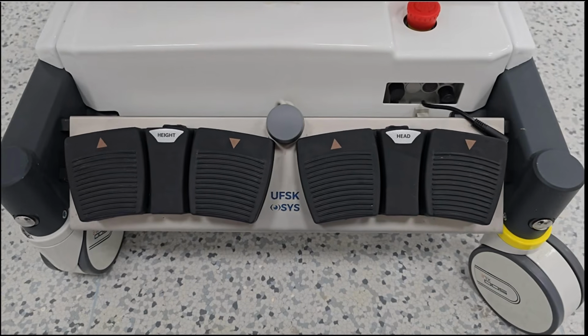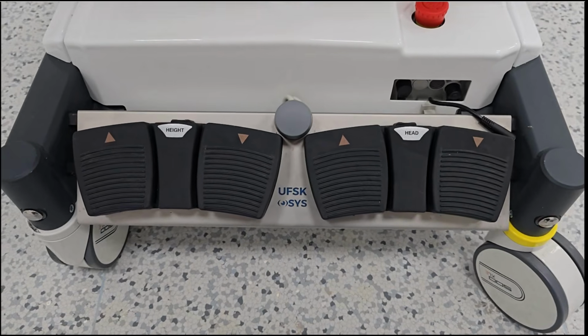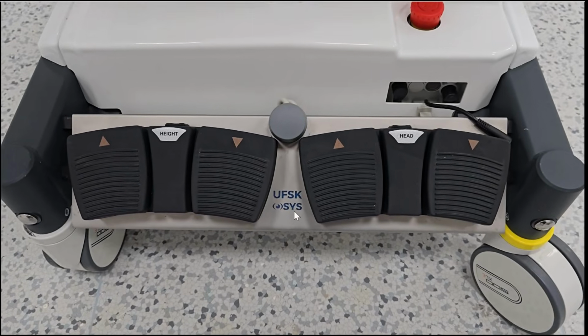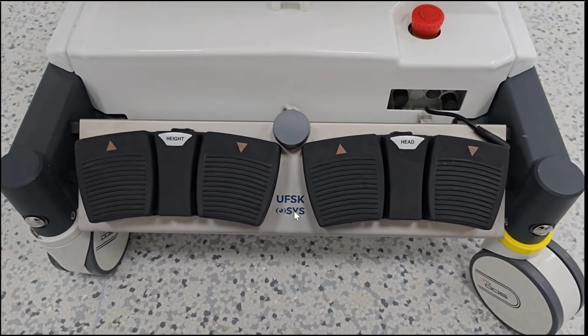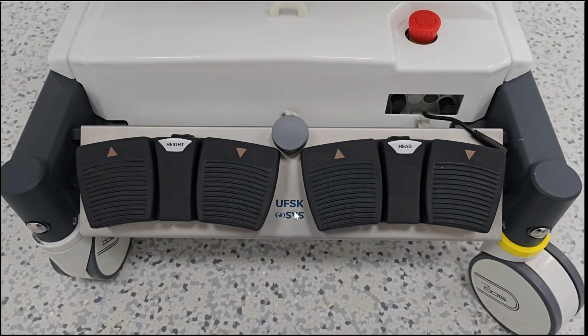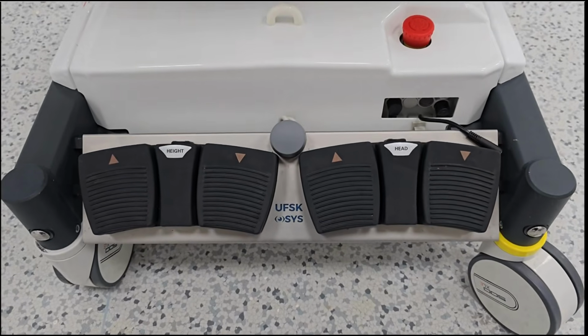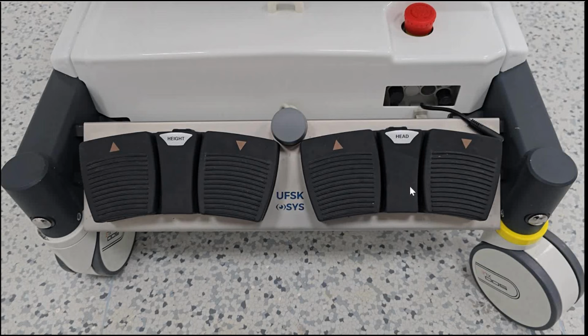The second way you can control the movement of the surgical table is by foot switch. You can use this foot switch while you are sterilized and you can't touch the remote control, so you can use the foot switch to move the table. The right foot switch is for the head down and up, and the left foot switch for the height down and up, and this is the power of the foot switch.